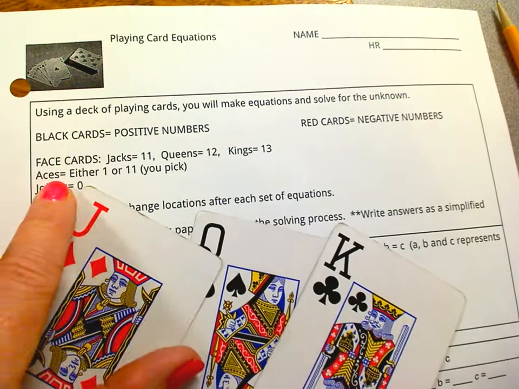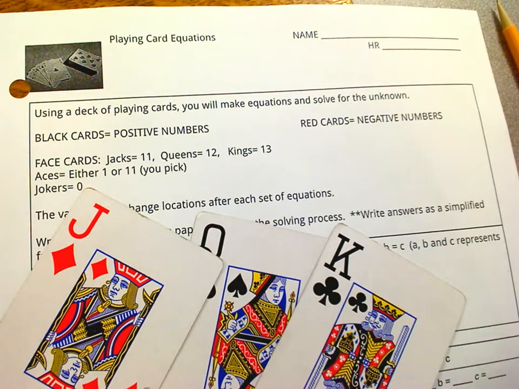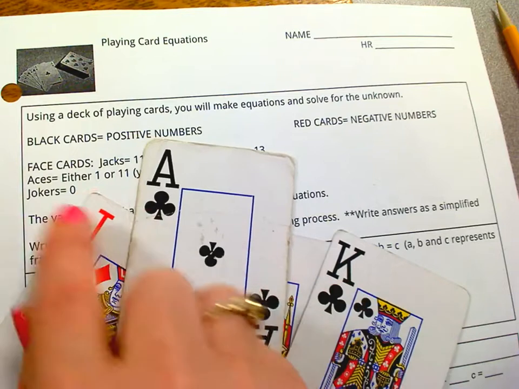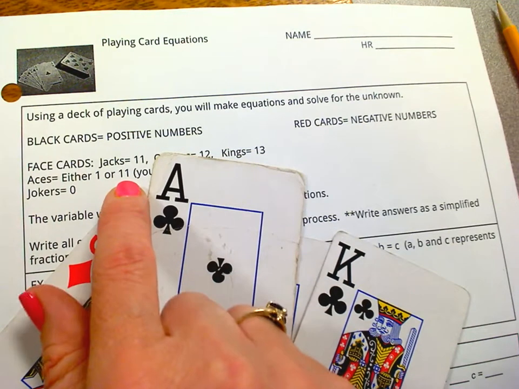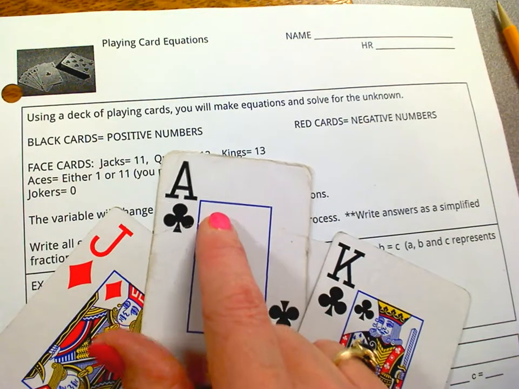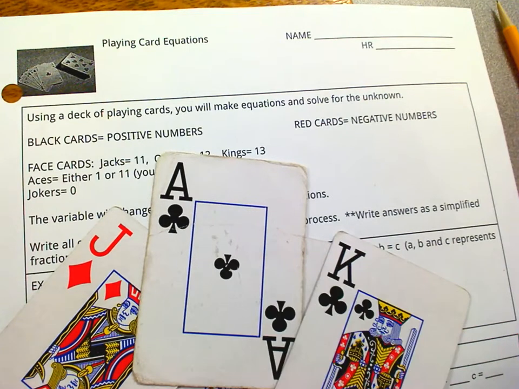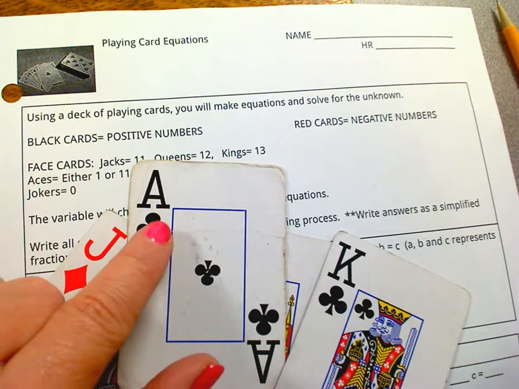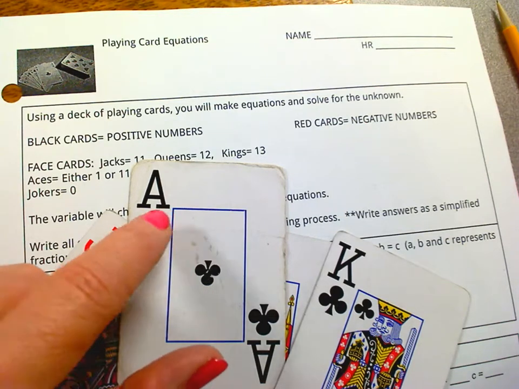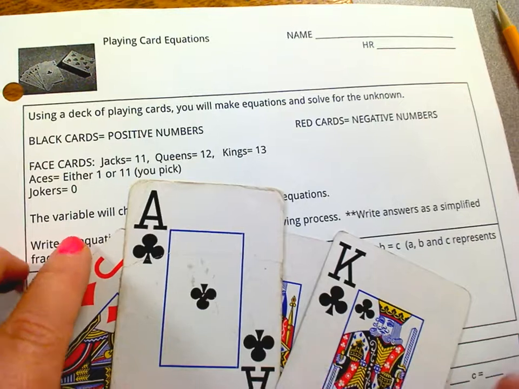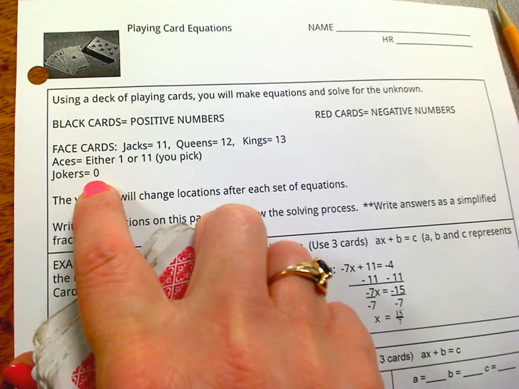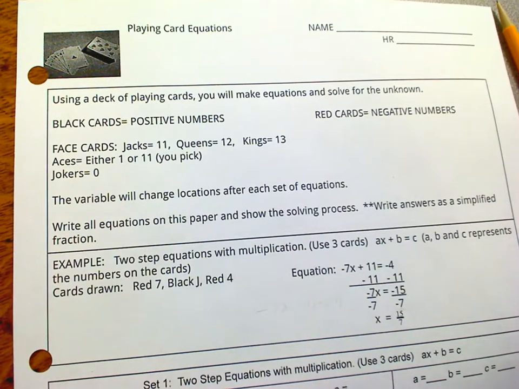Then we also have aces. If you draw an ace, you can choose if you want that ace to be either a 1 or 11, and you pick which one. The beauty of this is you can change it for every equation. Once you pick 1 for ace, you don't have to keep it the 1 the whole time. The next equation, if you draw it again, you can make it 11. If your deck has jokers, which some of them do, and I'm not going to take the time to take them out, the joker is going to equal 0.